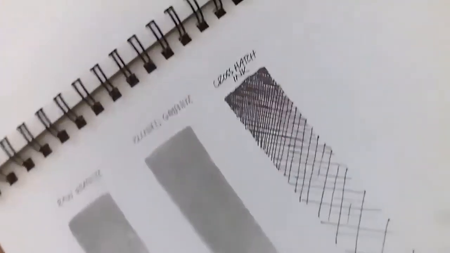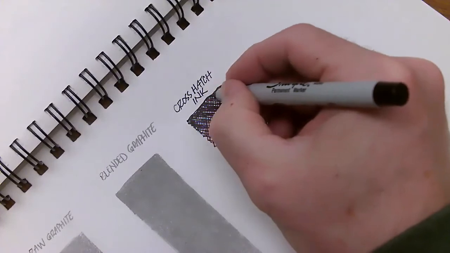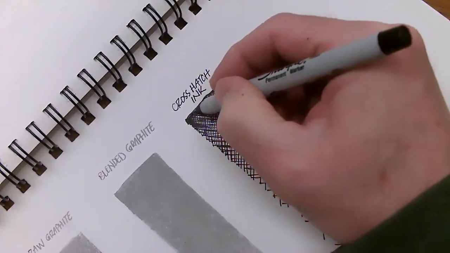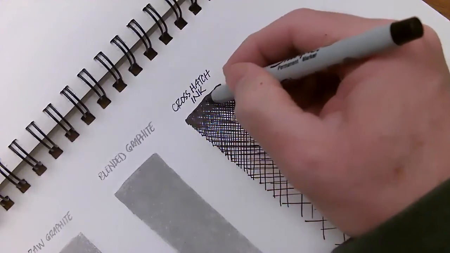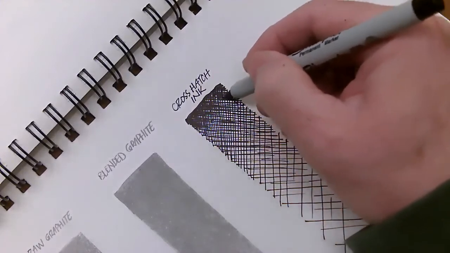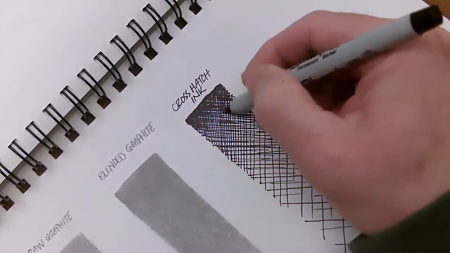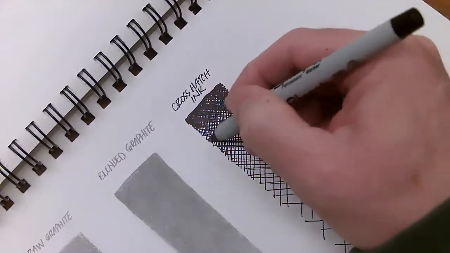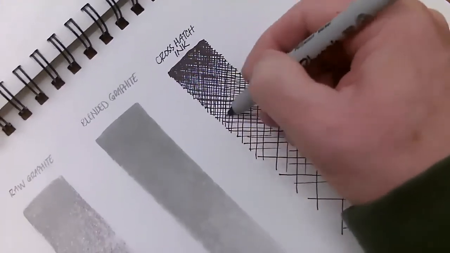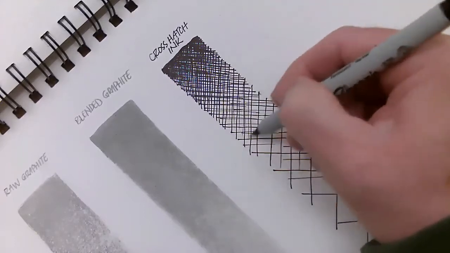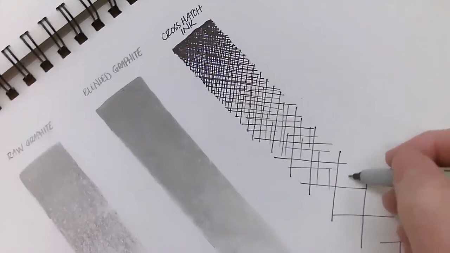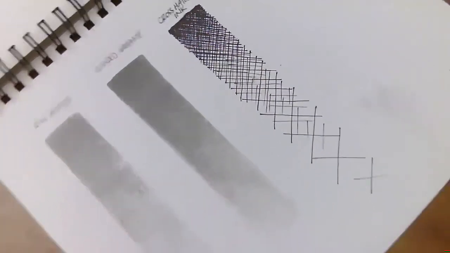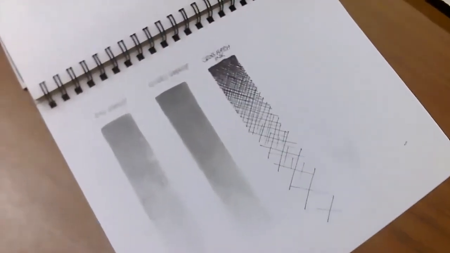Let's come back one more time here. Now we're getting somewhere. So now we have really established kind of a darker end to this thing. Not bad.